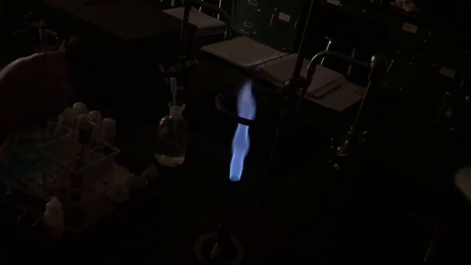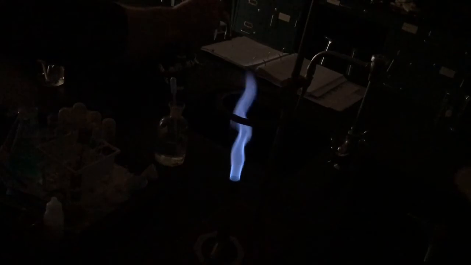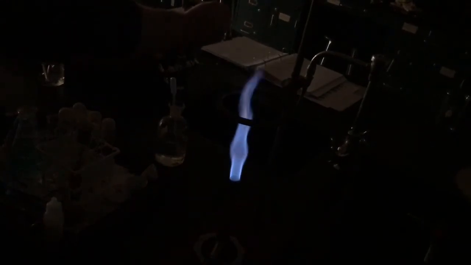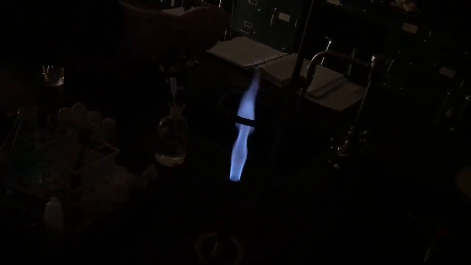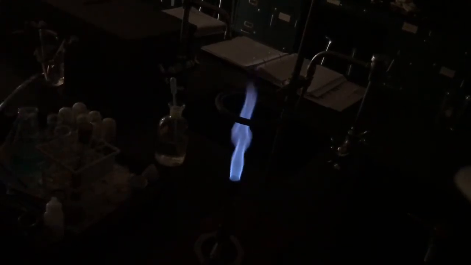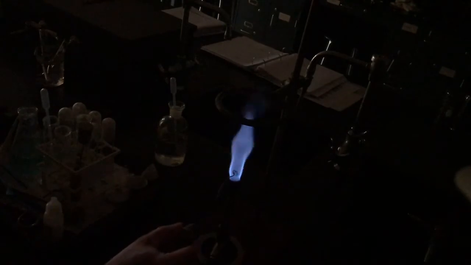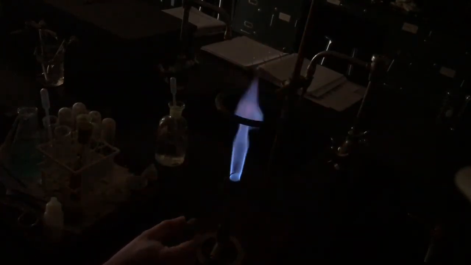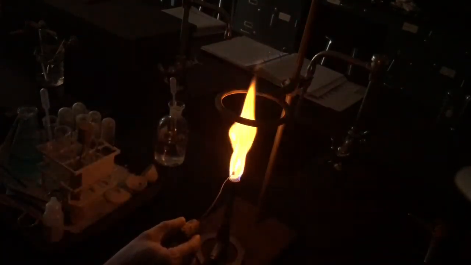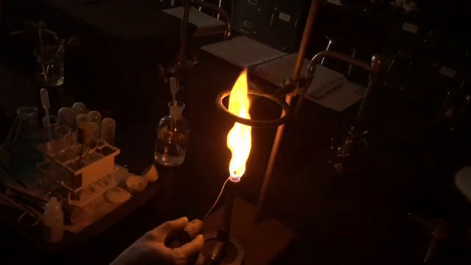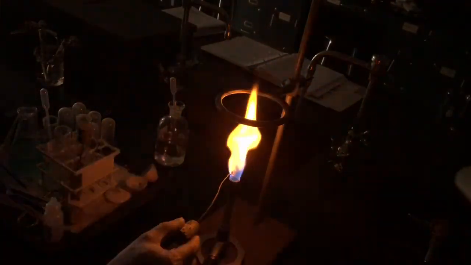If you're looking at fireworks, fireworks have different colors because they have different metals in them. So this is how they get them to burn at different colors. So the sodium flame test should look like this. It should be a bright orange. Okay, so if our unknown is positive for sodium, it's going to look like this.